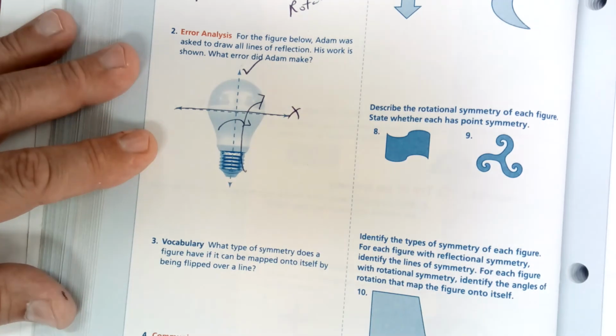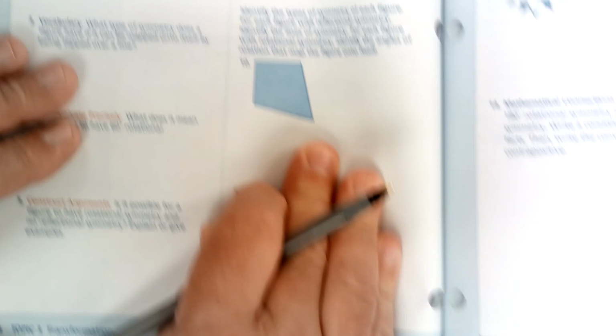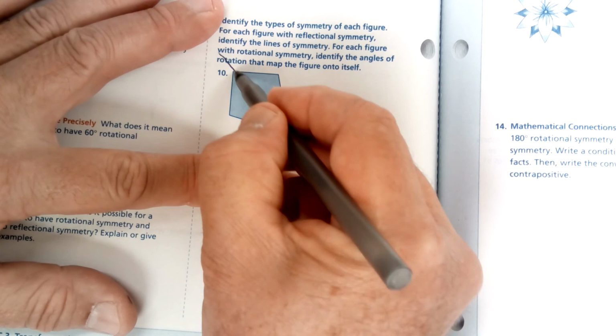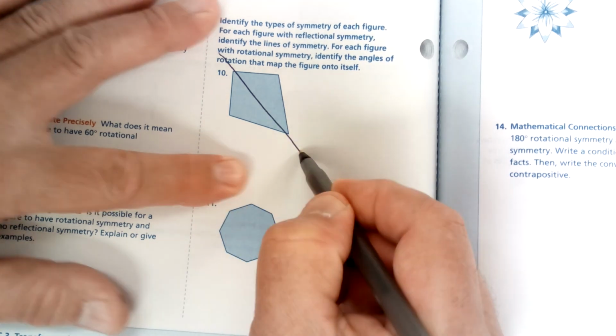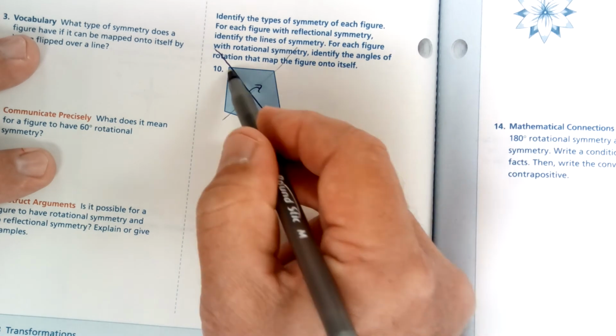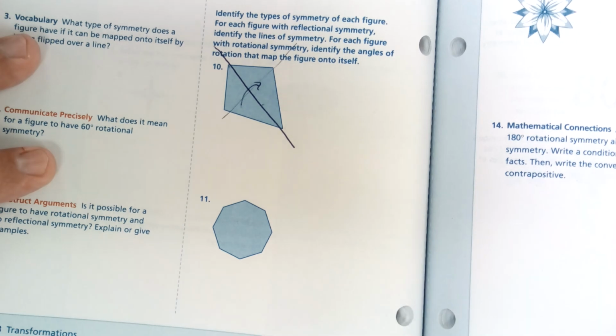Okay? So if you look at the kite right here, go to number 10, the line of symmetry, I would say, is right here. I think that's the only line of symmetry this one has. You can't go this way because this wouldn't fold over and match this other side.